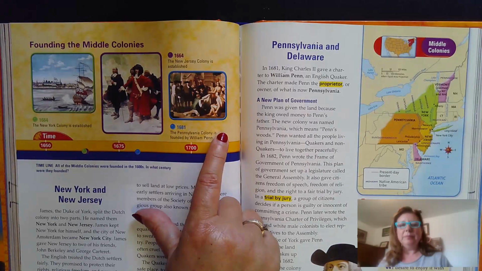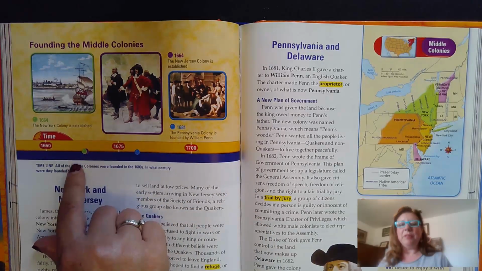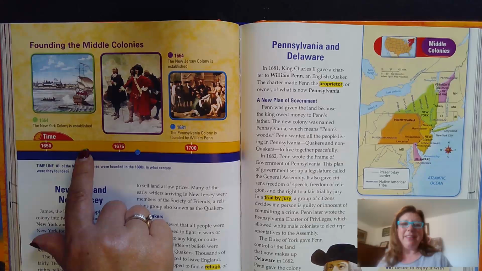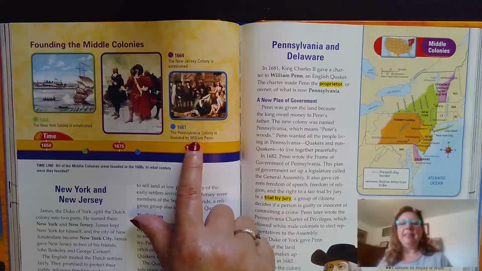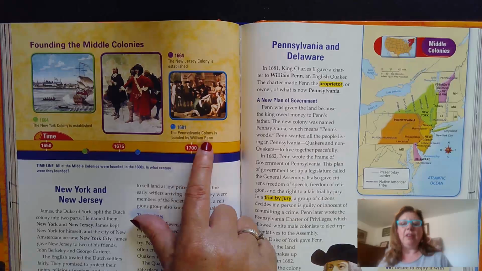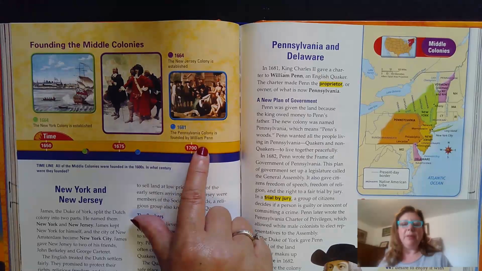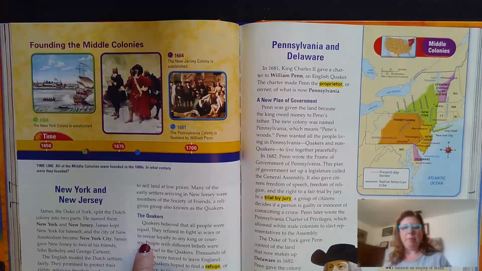And I don't know if it was officially New York. It might have been New Netherland. I don't know if maybe they misspoke a little bit too soon. And in 1681, the Pennsylvania colony is founded by William Penn. So let's read a little bit more about that.